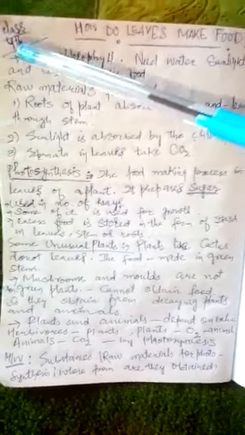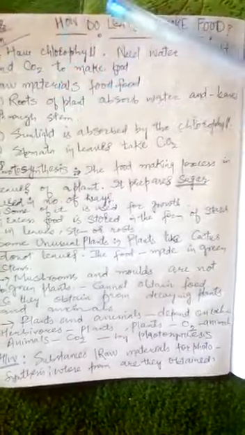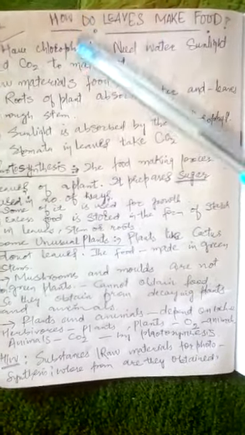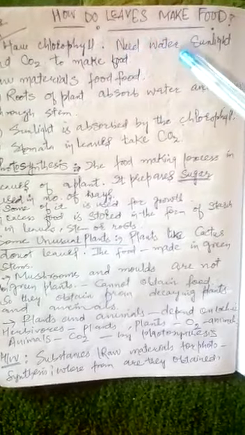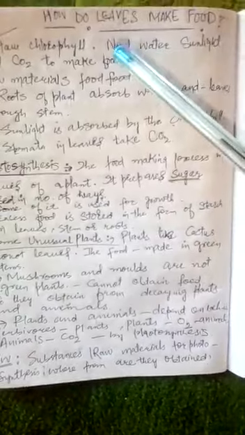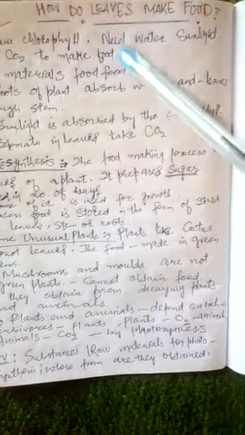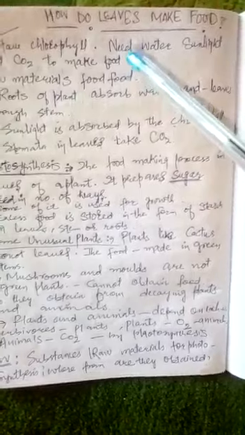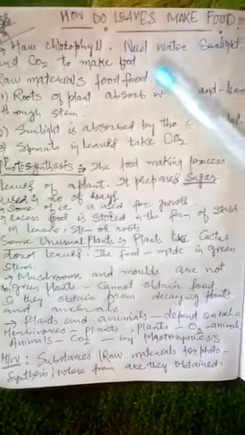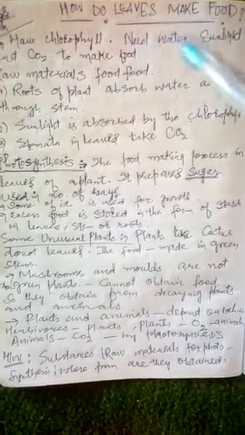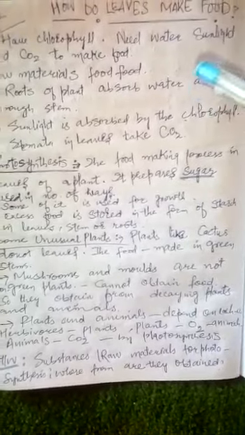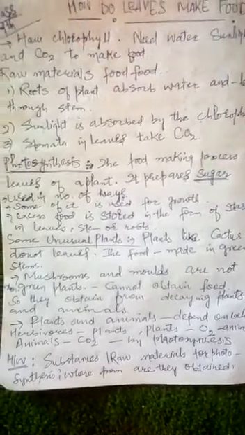This is for class 4th, and the topic that we are reading is plant life. And today our next topic is how do plants make food. Students, in the last topic we saw what is a leaf, what are the parts of a leaf, and we saw different functions of a leaf. The most important thing we read was that leaves are called food factories of the plant. Why? Because of the presence of a pigment which is called chlorophyll.